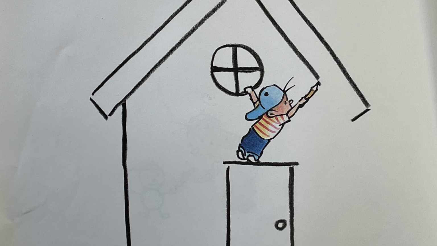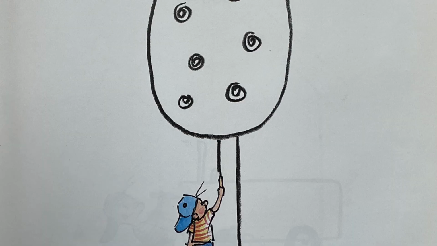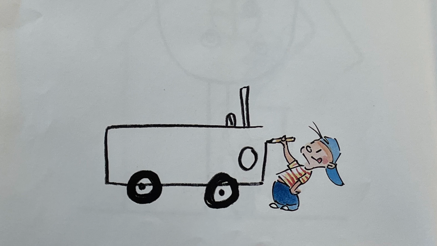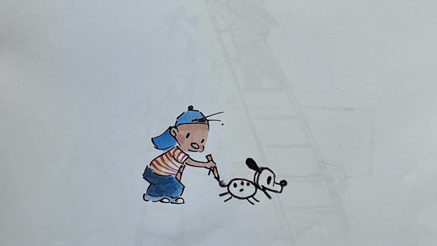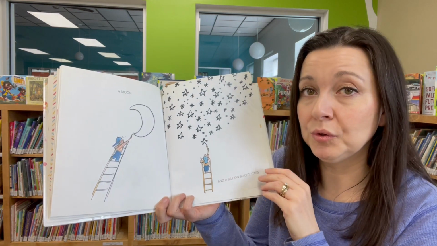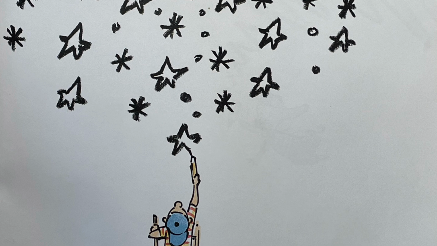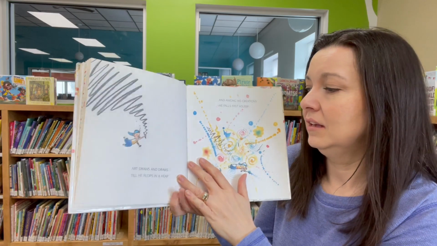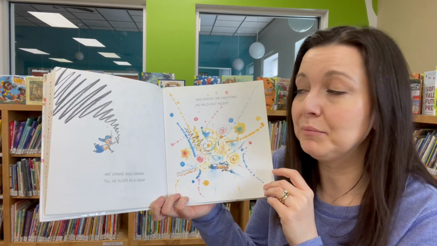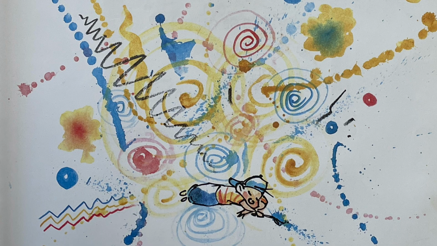And doodles need houses, trees, and cool cars, a dog, a moon, and a billion bright stars. Art draws and draws till he flops in a heap. And among his creations, he falls fast asleep.